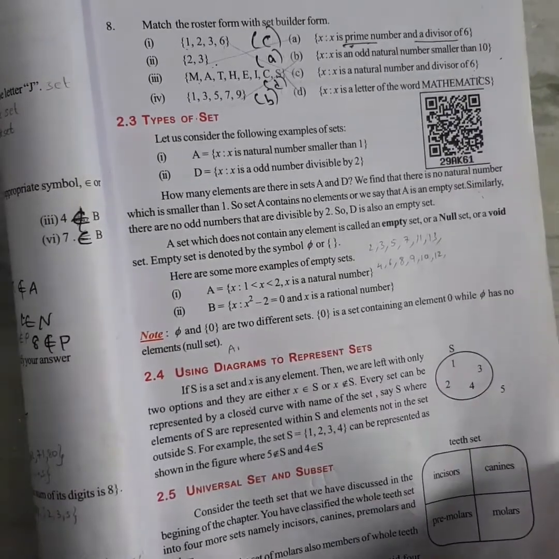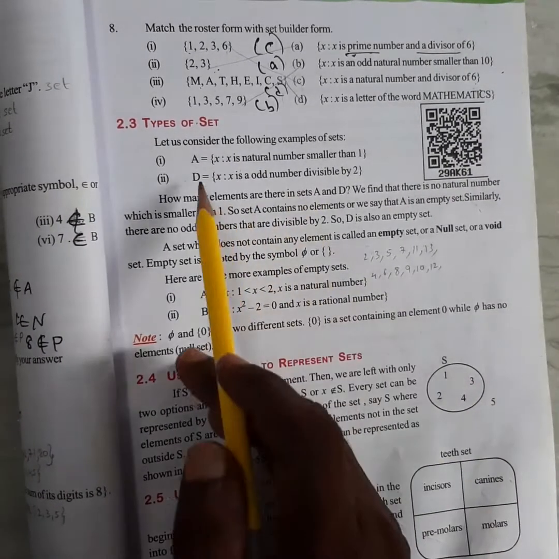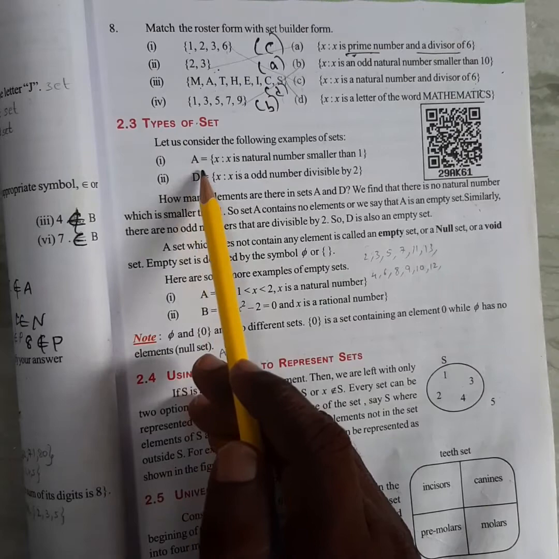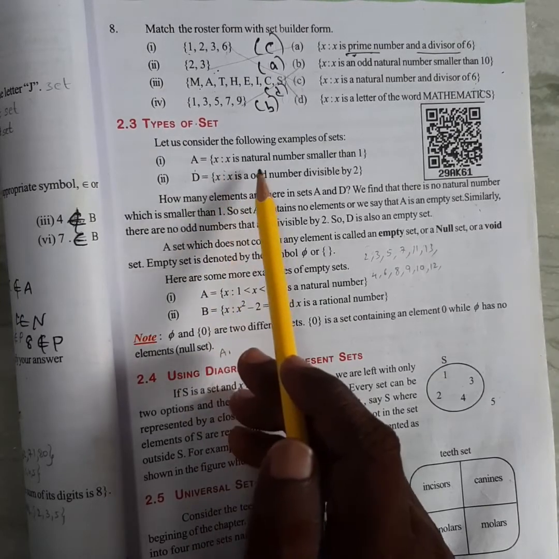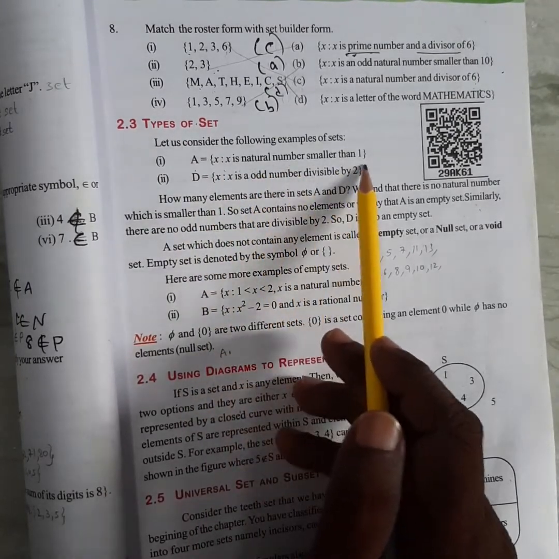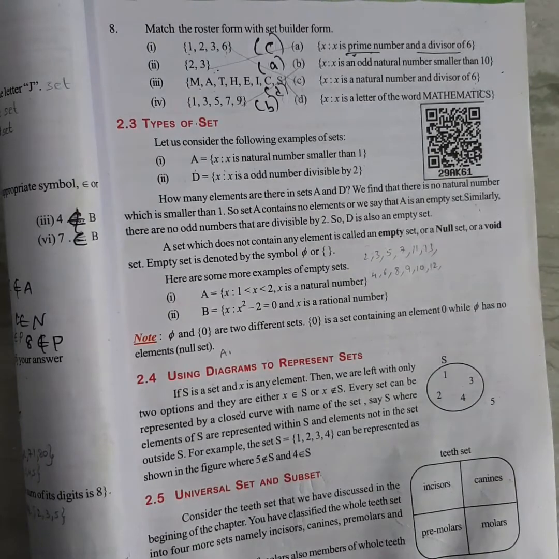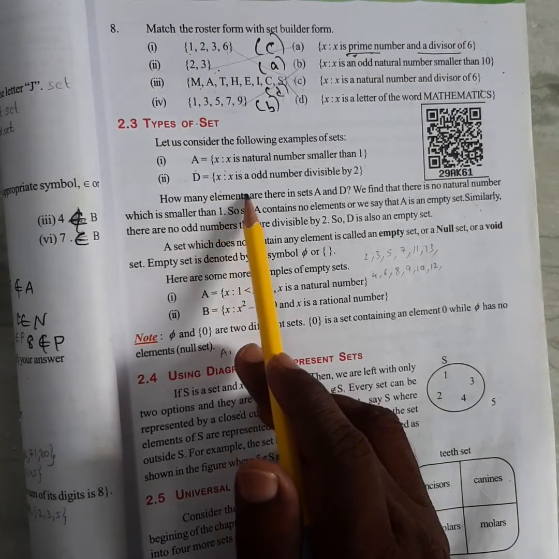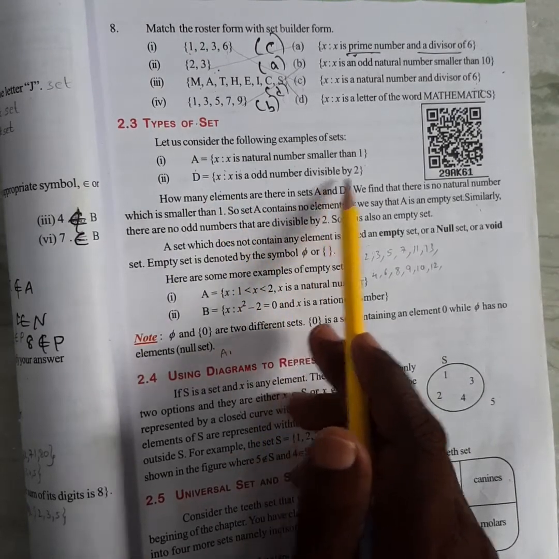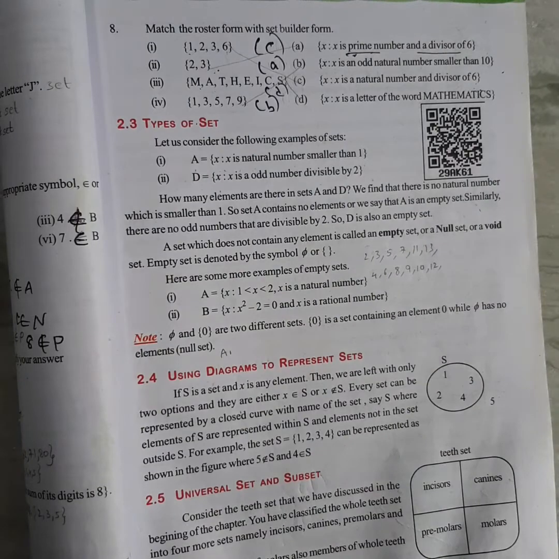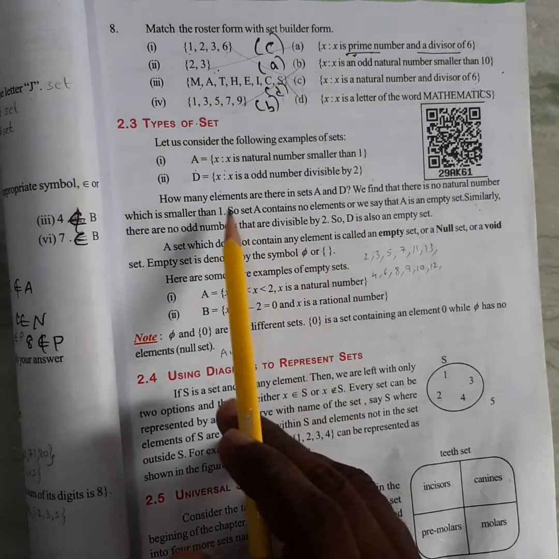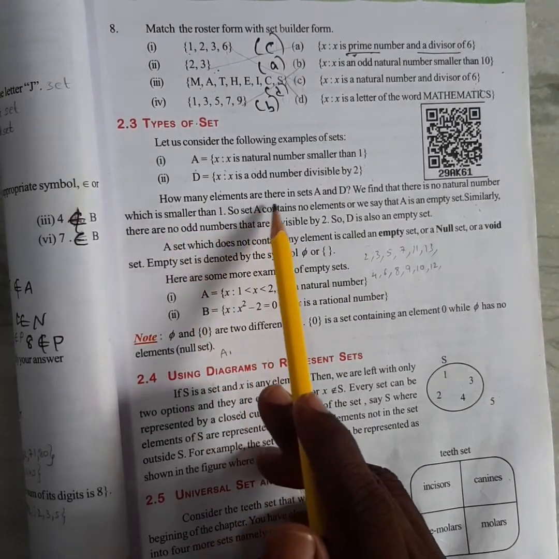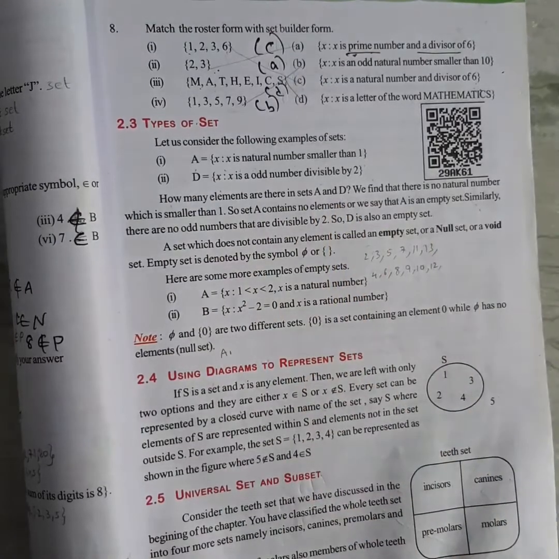If you observe page number 31, they gave in the first example A is equal to {x such that x is a natural number smaller than 1}. D is equal to {x such that x is an odd number divisible by 2}. So if you observe in the first example and second example, how many elements are there in sets A and D? Anybody able to say how many elements are there?